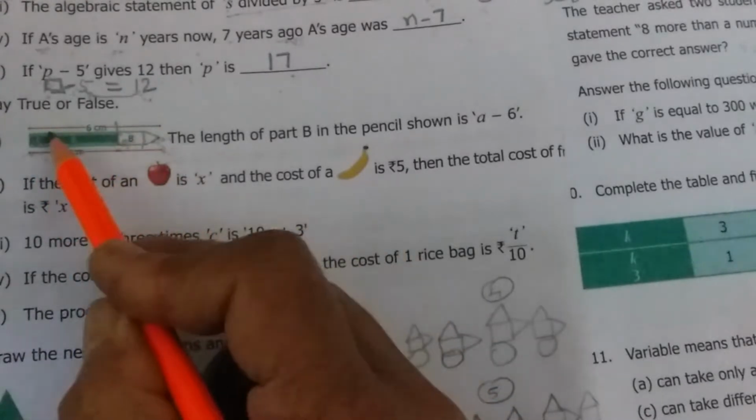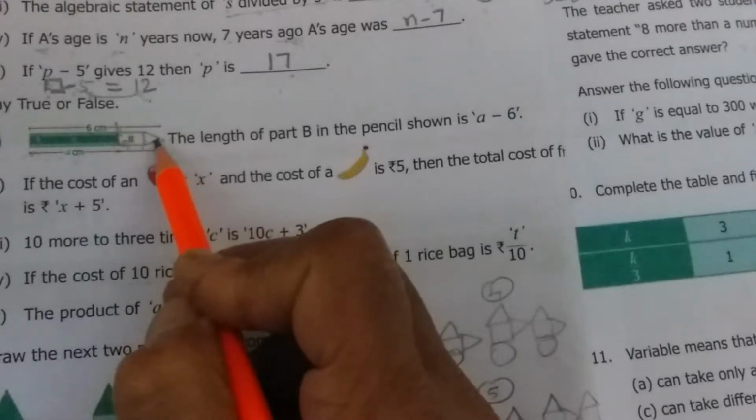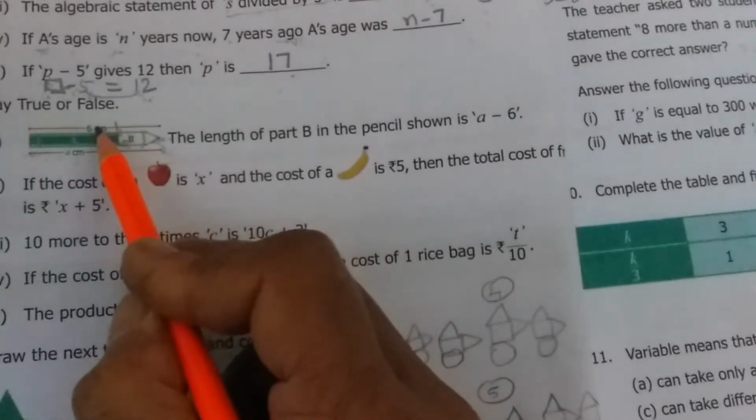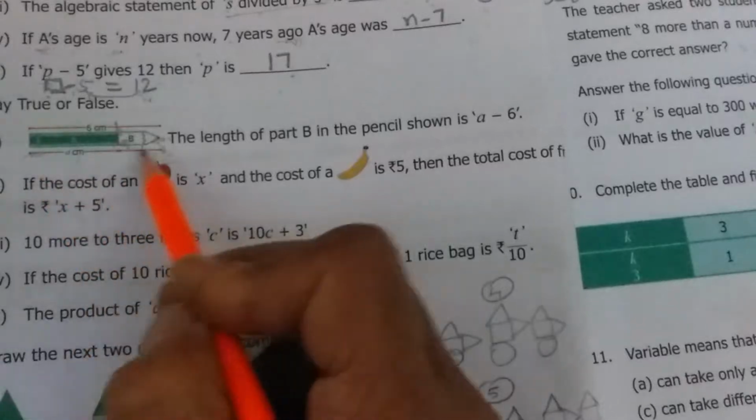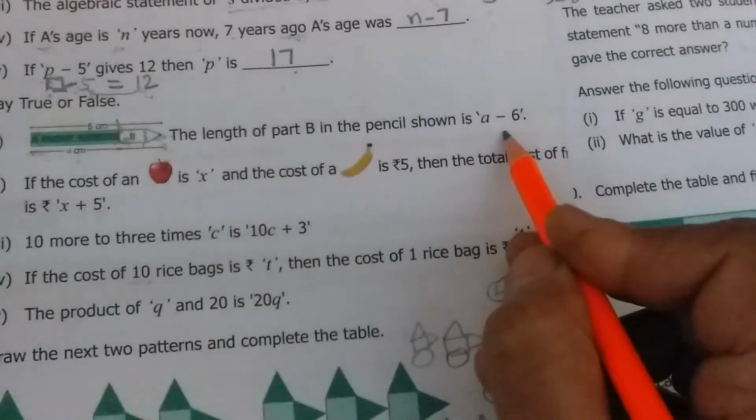Full is A and this much is 6. So how to find the leftover portion? Total length minus the length whatever we have. So it is A minus 6. It is given A minus 6.